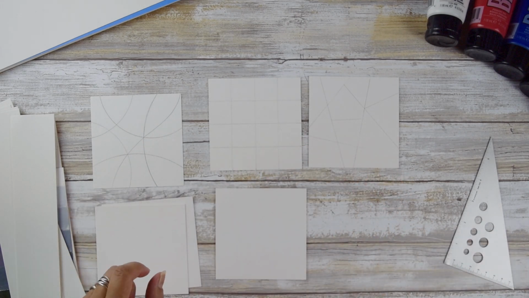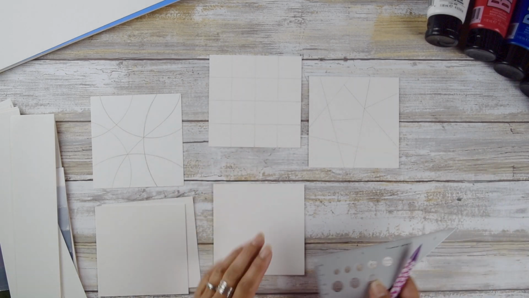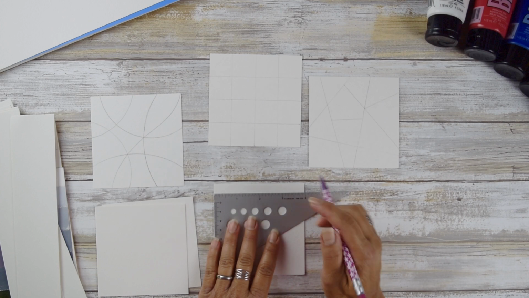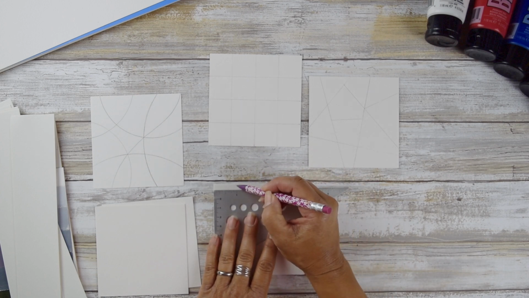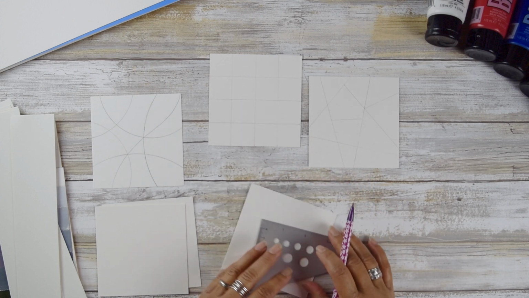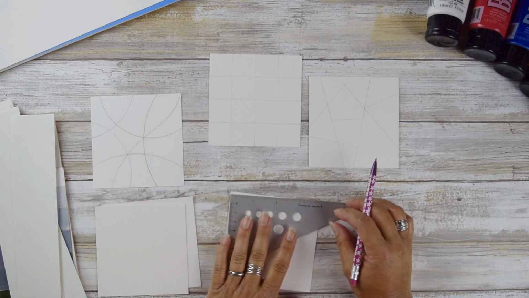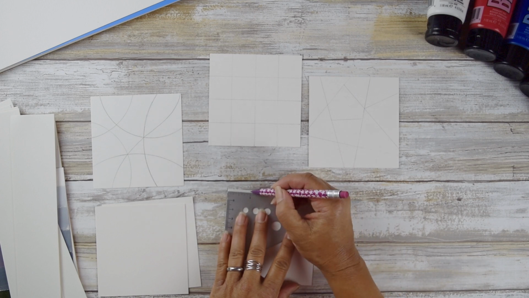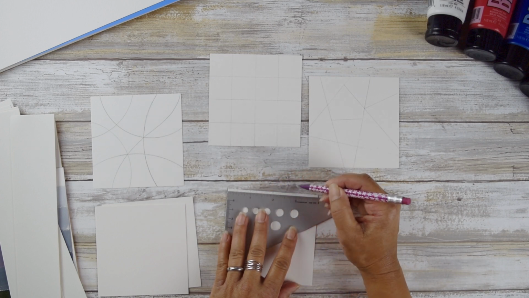So what I did is, this one I really just marked each inch across and then rotated it and did the inch down.